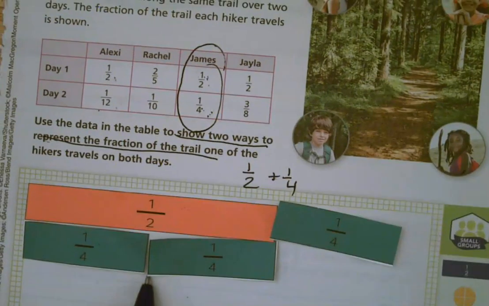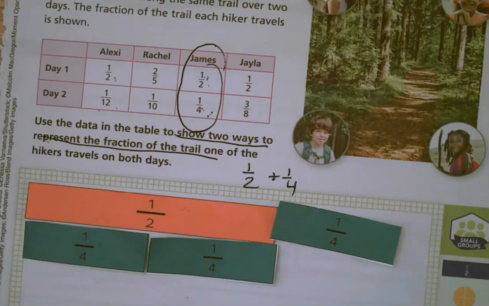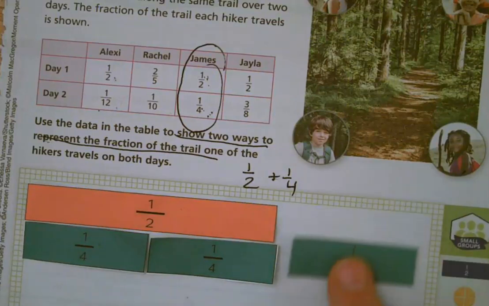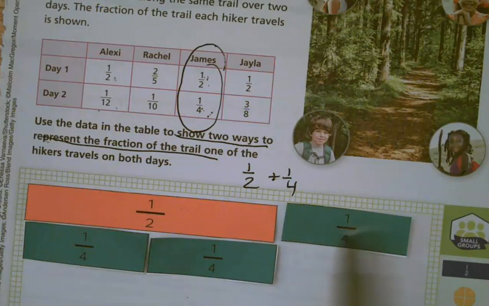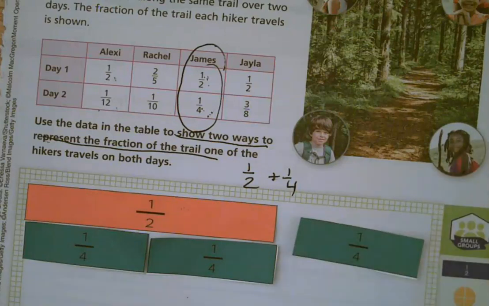So instead of having a half, let me call it 2/4. And then I can add this other 1/4 and get my total. So I'm picking my 1/2, renaming it to 2/4, then I can add this other 1/4 to it.